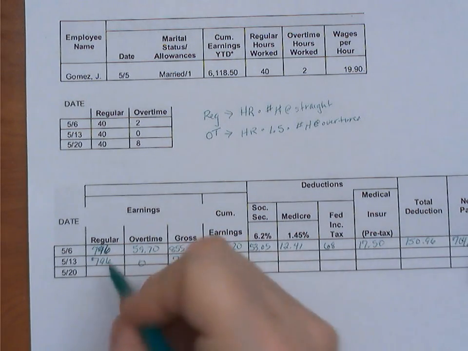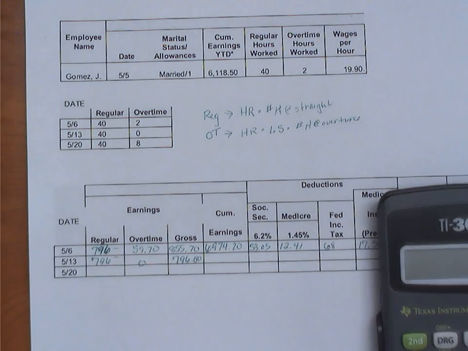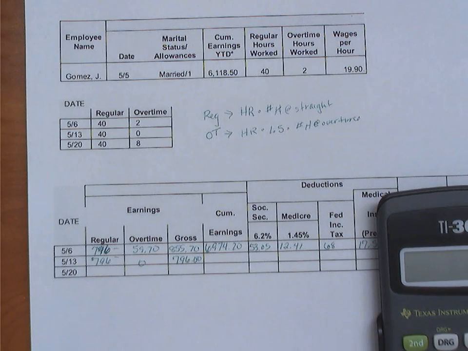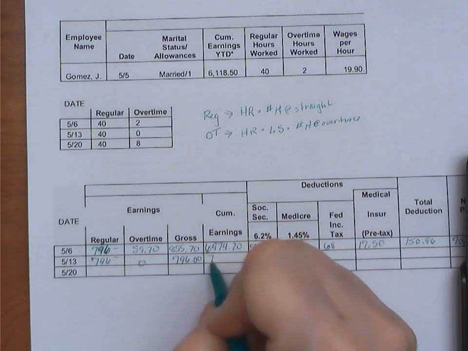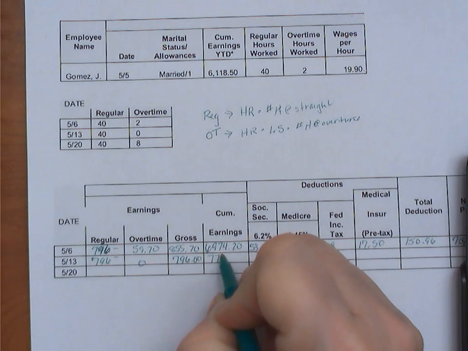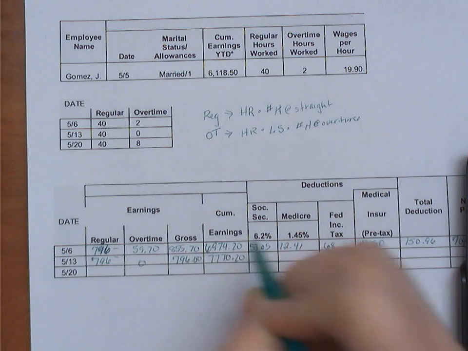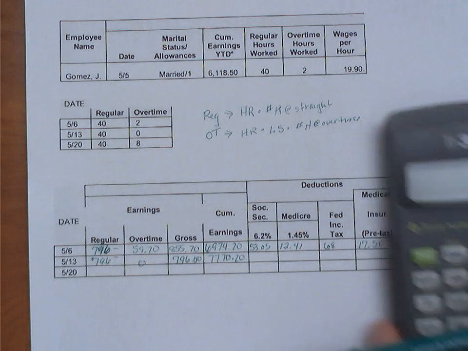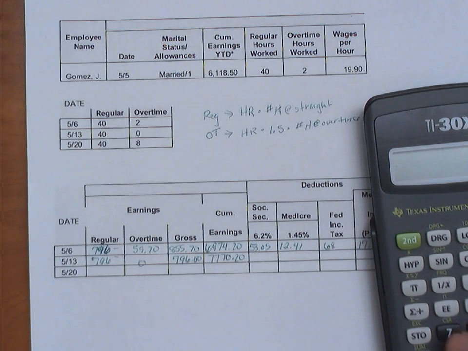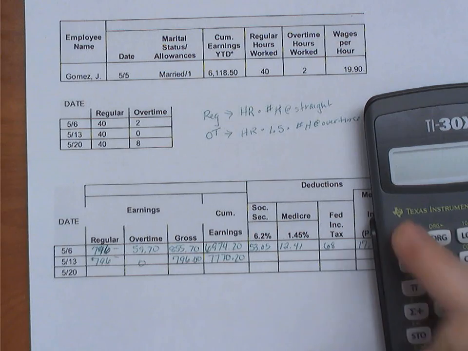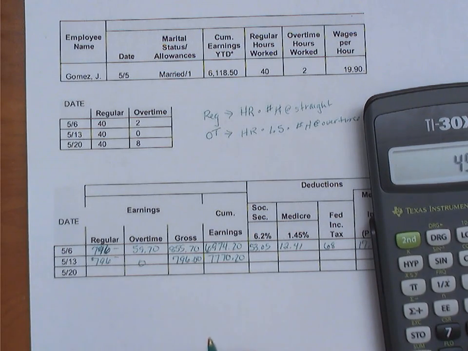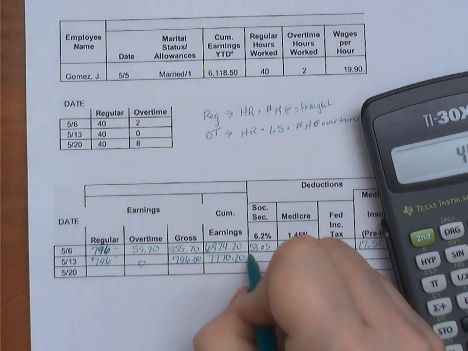And then we add that to the $6,974.20 to find his new cumulative total at $7,770.20. Then we figure out his Social Security: it's his wages, $796, times 6.2%, which is $49.35.